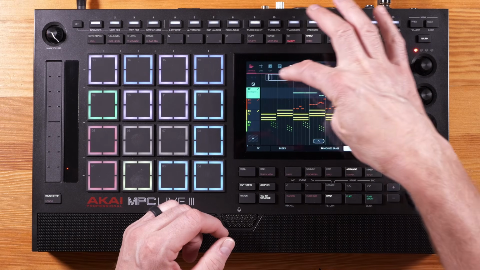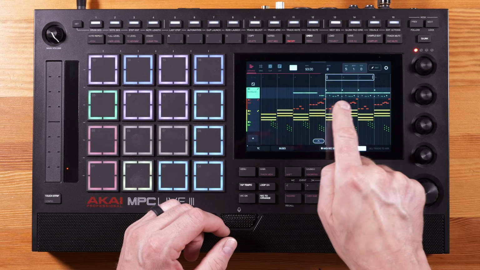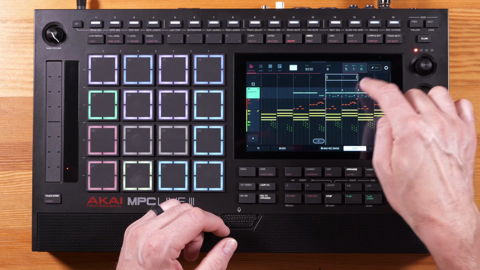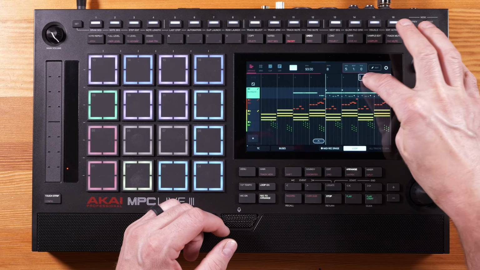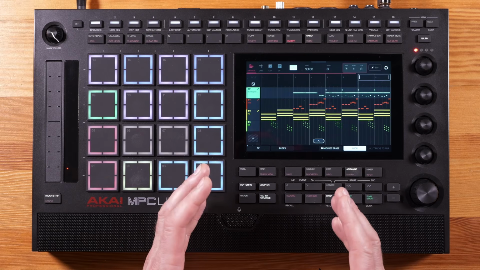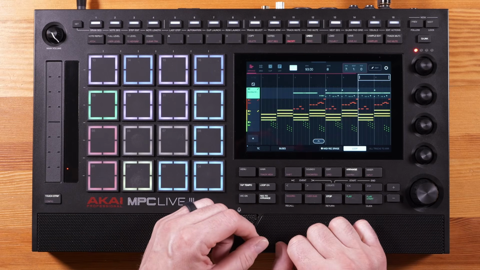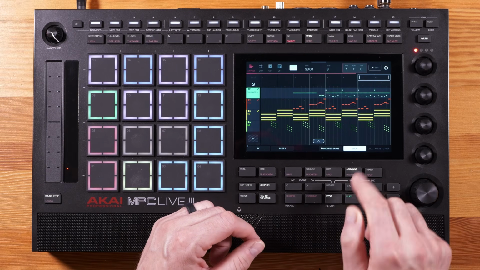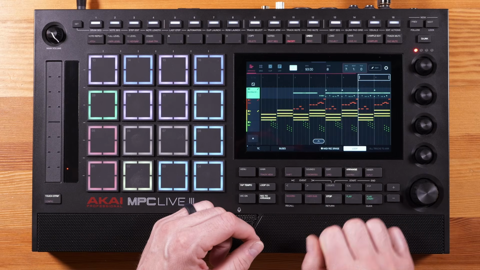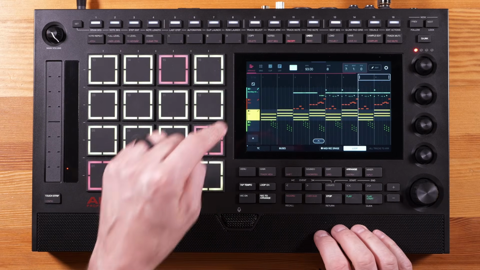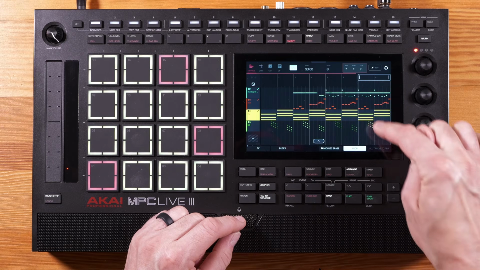So let's say this whole section right here is our chorus, these 2 bars. And then right here, I wanted, let's say, the hi-hats to drop out in order to add a little variation. And I want to drop out the pads as well. So first things first, let's make sure our loop region is what we want to edit.